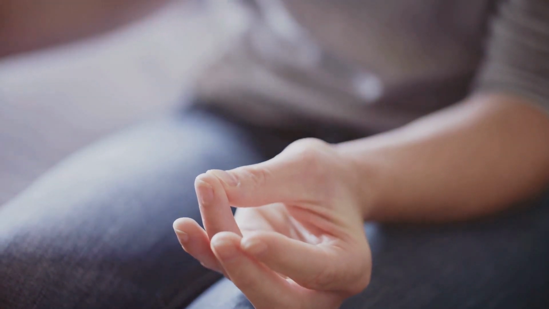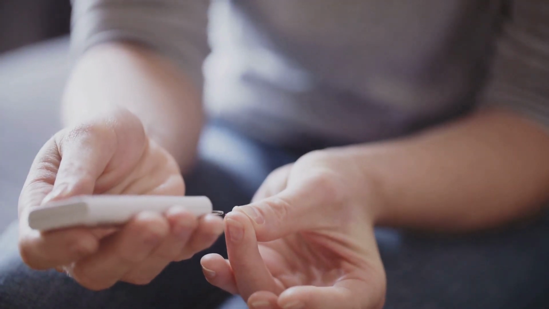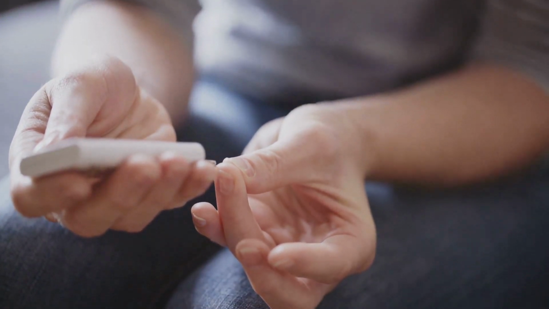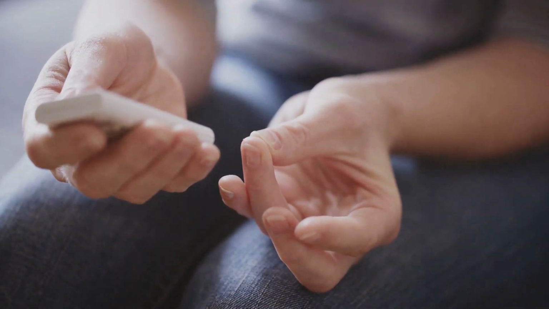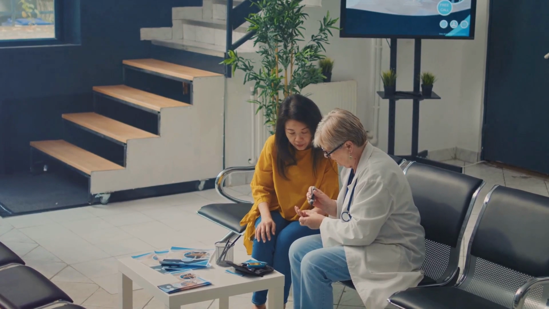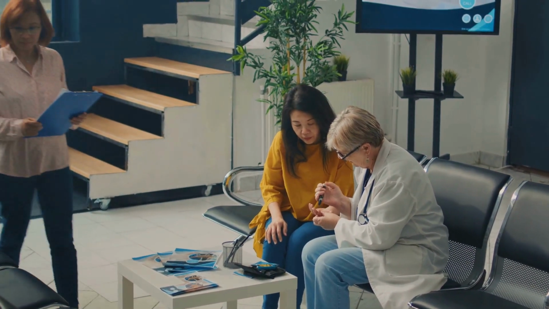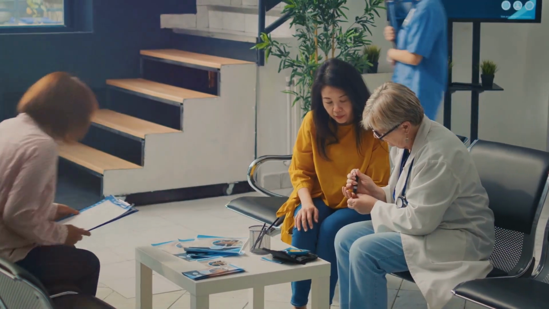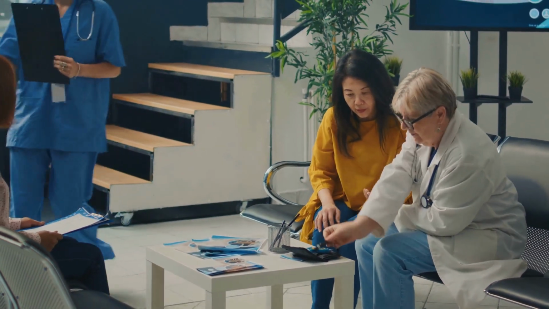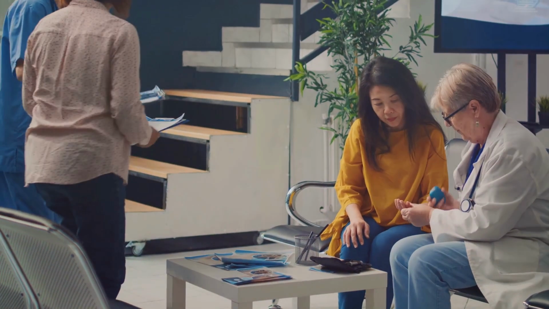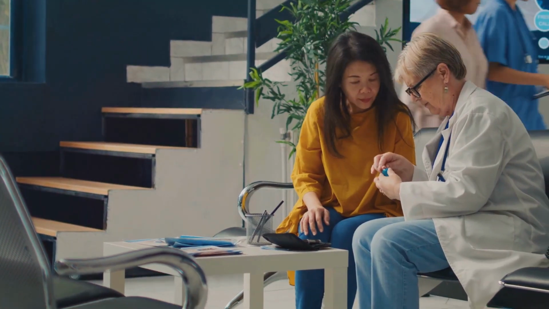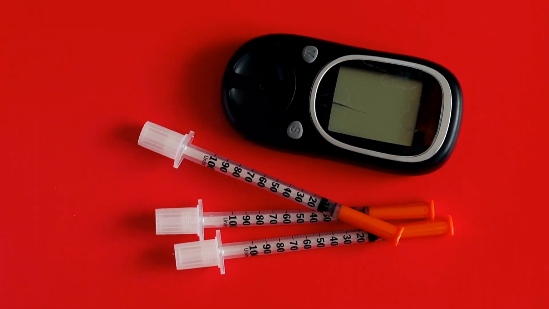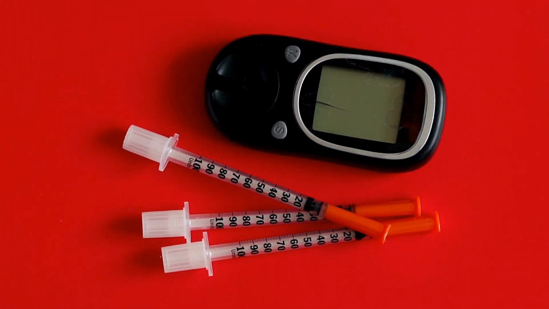Lastly, we have the hemoglobin A1C or HbA1c test, which provides a picture of your average blood sugar control for the past 2 to 3 months. The results are given in percentages. An HbA1c level below 5.7% is considered normal. A level from 5.7 to 6.4% indicates prediabetes, and a level of 6.5% or higher on two separate tests suggests diabetes. Diagnosis is a crucial step in managing diabetes.